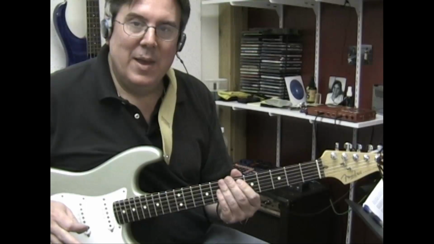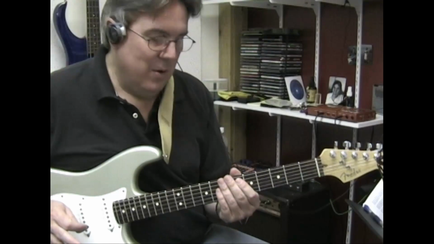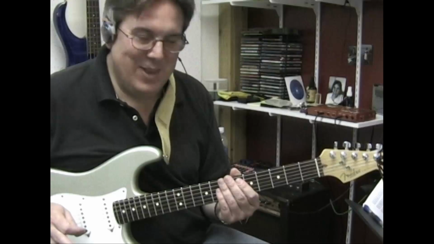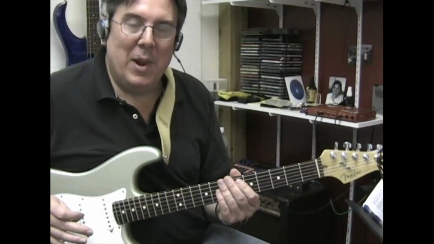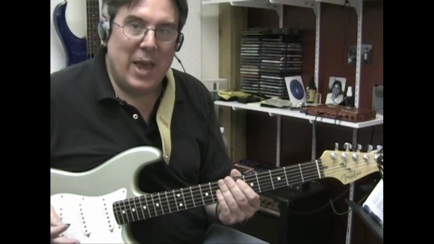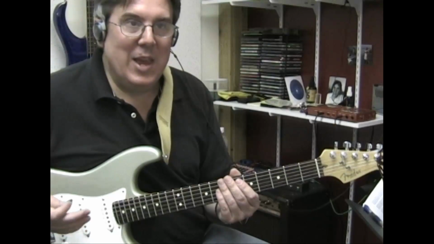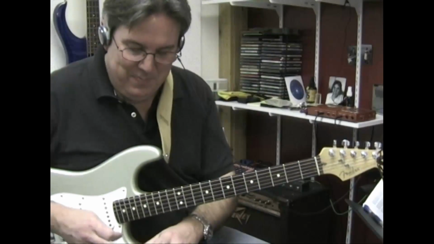Now I'm playing in the A minor pentatonic. Or, I'm sorry, A minor Dorian mode. Okay, so now I'm going to play along with a backing track that's in A minor so you can hear what this sounds like, okay?